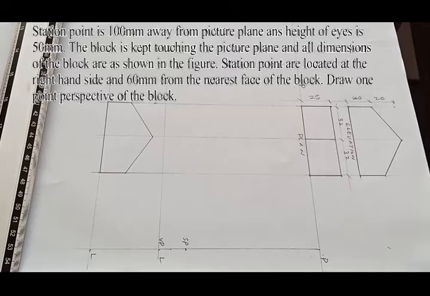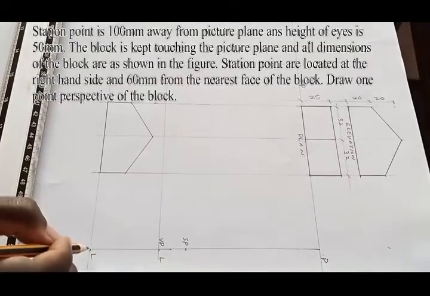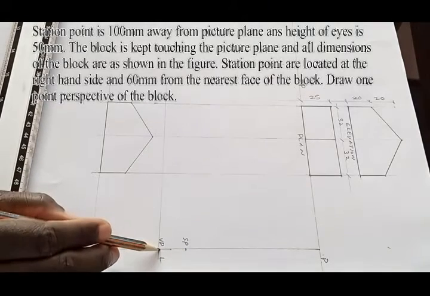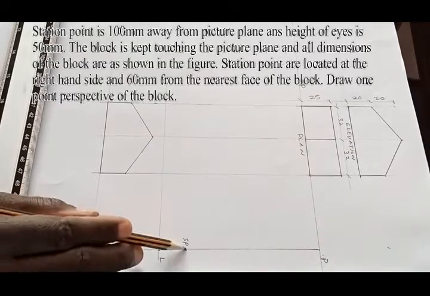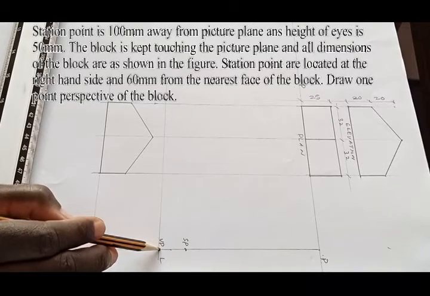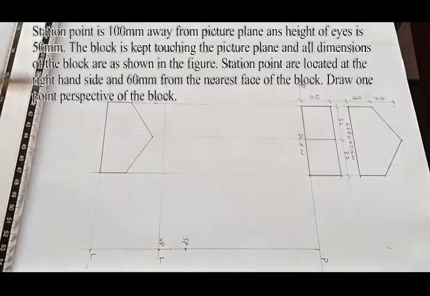Now, the height level, the level of the eye, is 50 mm. The height level usually comes from the ground level, upward. So that one is 50 mm. Then the distance between the station point and the vanishing point, you can just take any distance of your choice. You get the same thing. Now the height level is 50 mm.